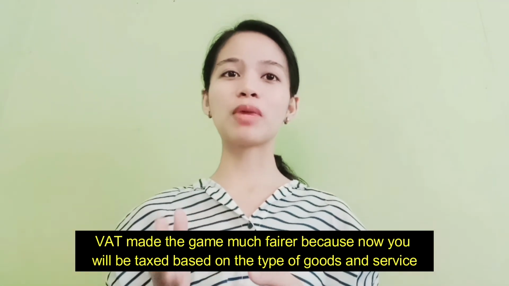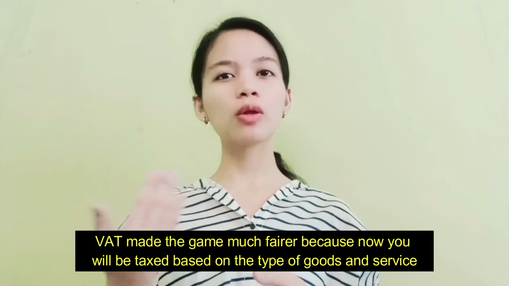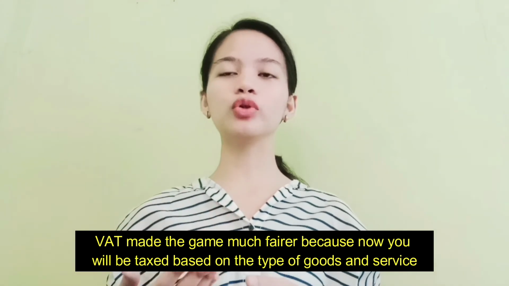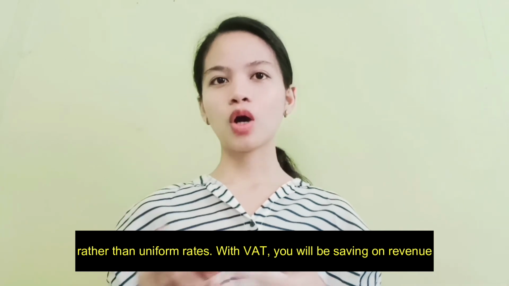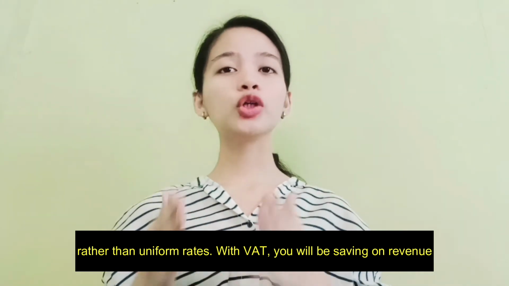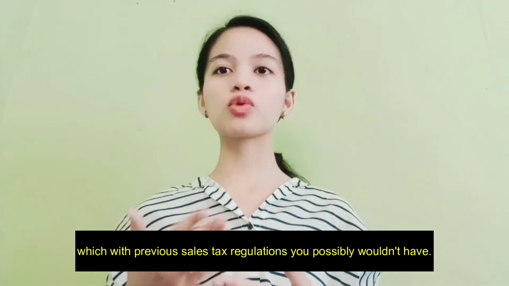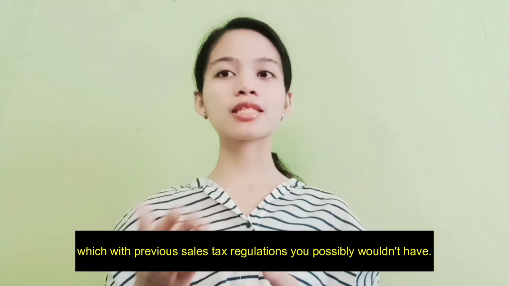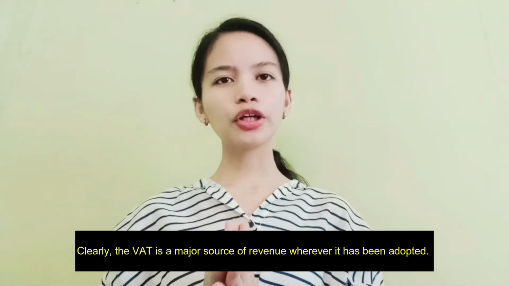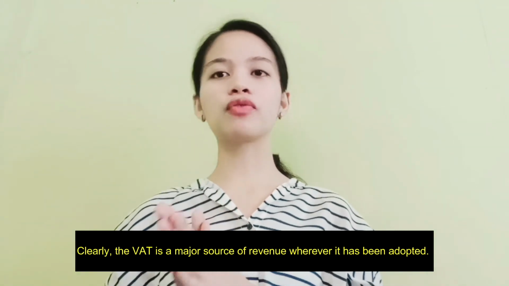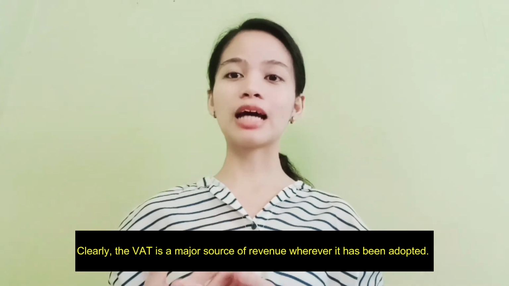VAT made the game much fairer because now you will be taxed based on the type of goods and services rather than the uniform rates. With VAT, it means you will be saving on revenue which, under previous sales tax regulations, you possibly wouldn't have. Clearly, the VAT is a major source of revenue wherever it has been adopted.